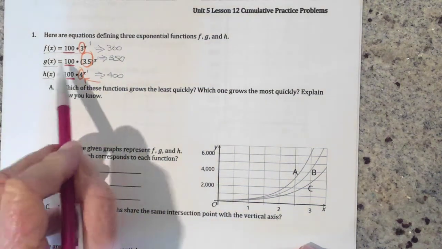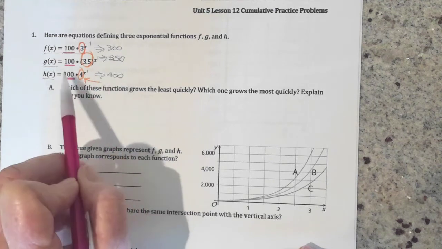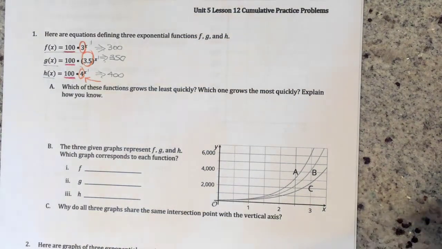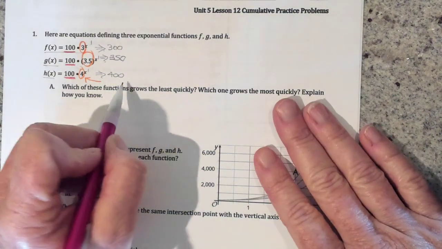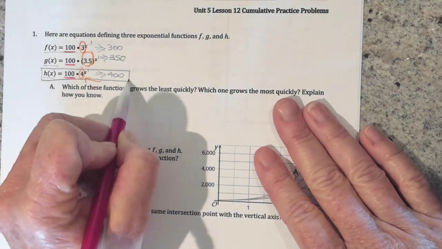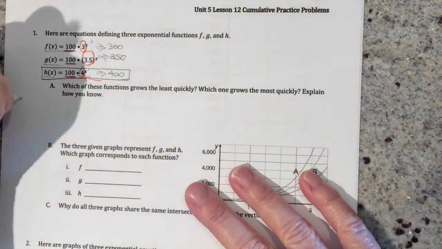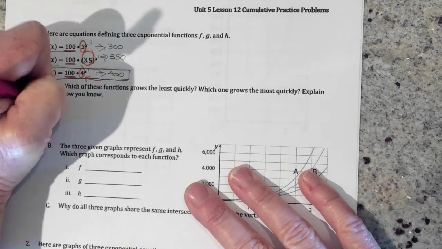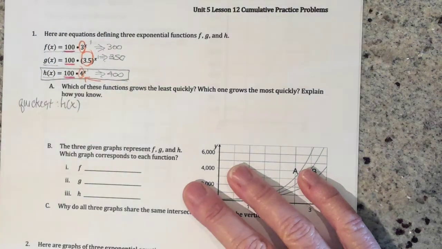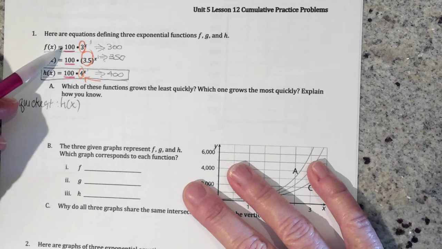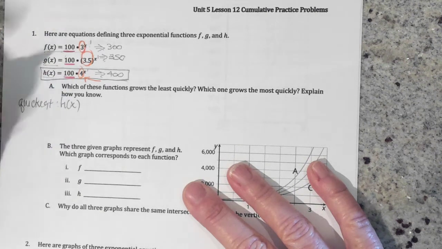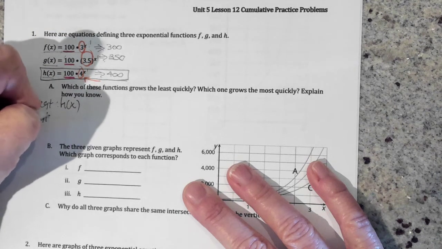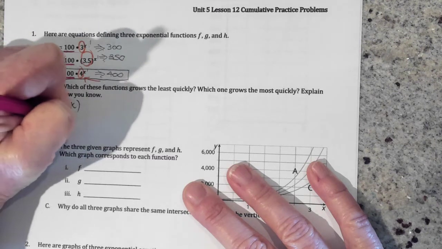So we can look at each one of these. If I start at 100 and go to 300, if I start at 100 and go to 350, if I start at 100 and go to 400, which one got bigger quicker? Well, this one right here. So this one grew the quickest, and that was h of x. Which one grew the slowest? Well, this one. I went from 100 to 300. So this was the slowest, the least quick. This was f of x.